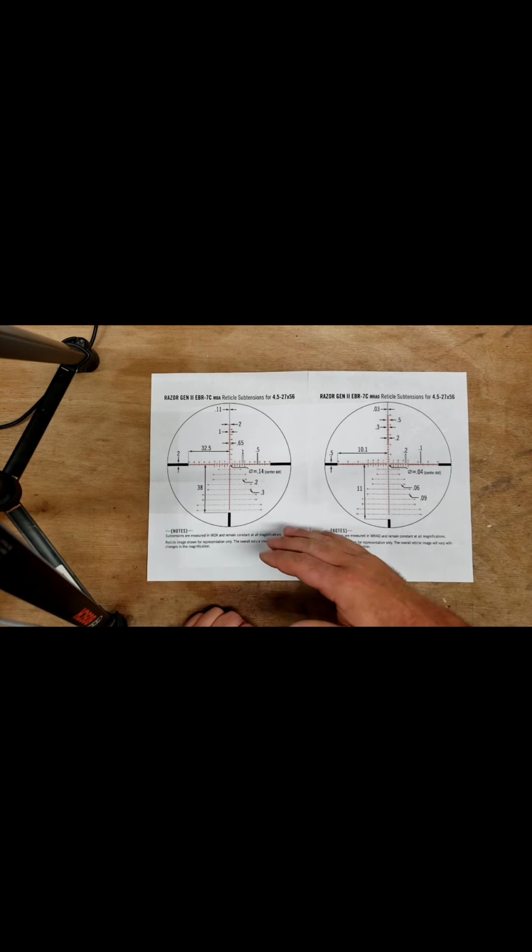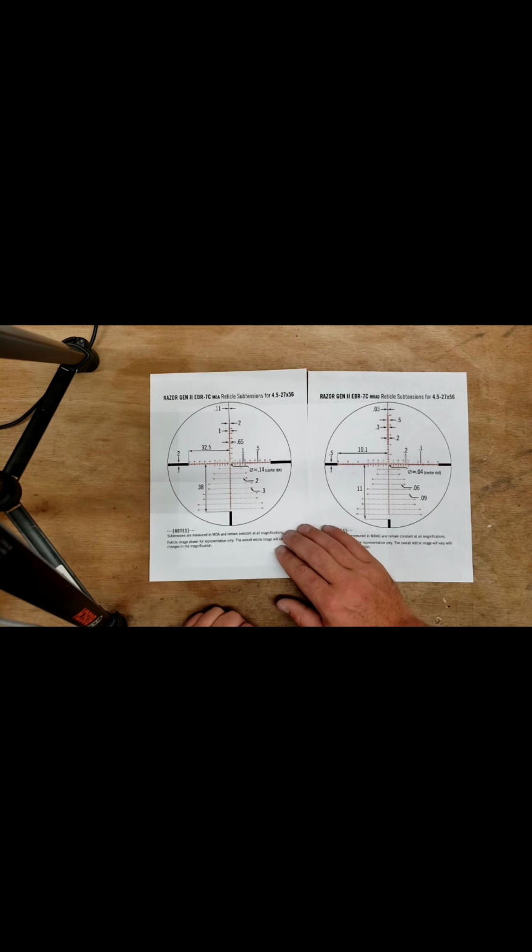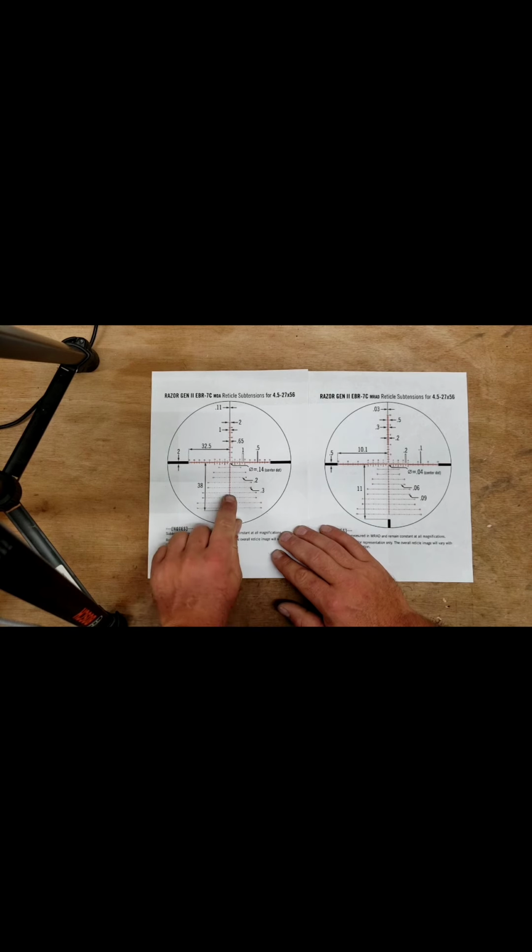So I have two very similar reticles here. This is the EBR-7C MOA and the EBR-7C in milliradians from Vortex. If I was shooting at that target and using my reticle to hold over, in an MOA based reticle I would have to hold 25.25 MOA, and that would put me right about here.